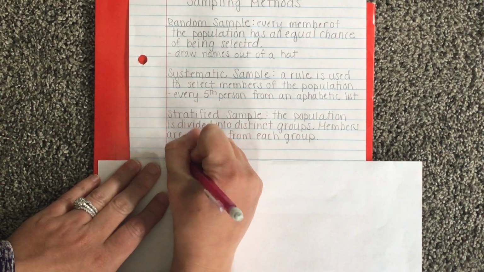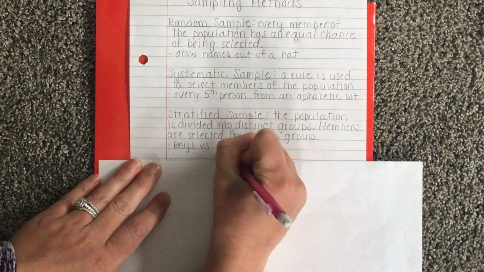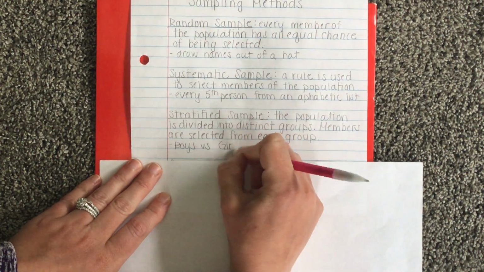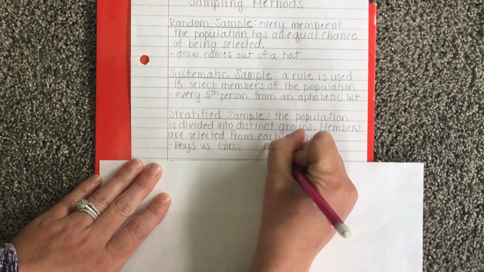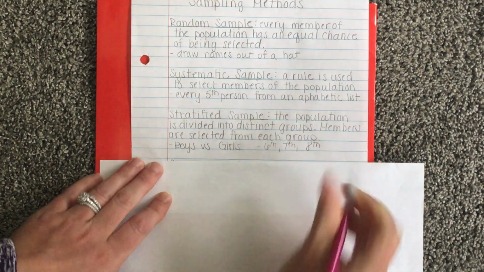So boys versus girls, or you could do 6th, 7th, and 8th grade.